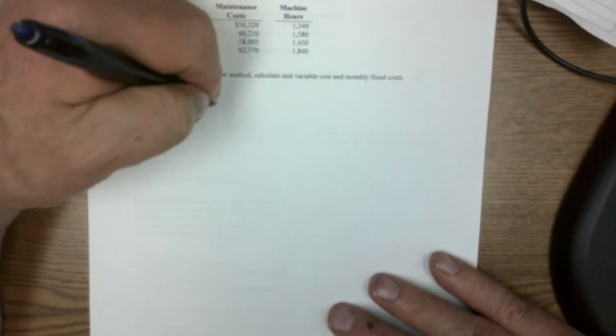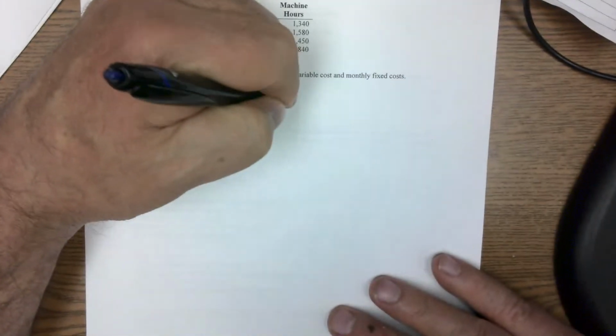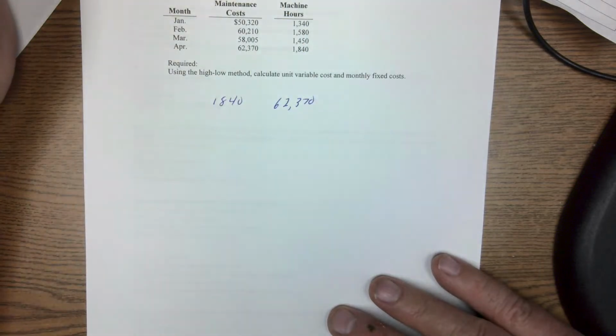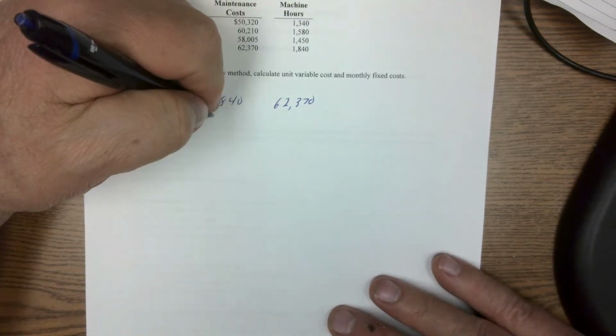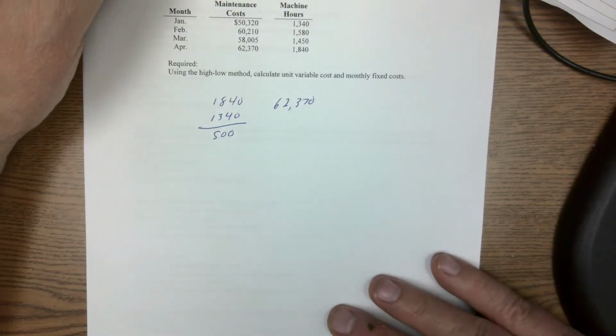Okay, the next one. A high-low method, calculate the unit variable and monthly fixed costs. So this time we've got the costs and the volumes backward from what we normally do. Our high volume is 1840 with 62,370 as the associated cost, and the low volume is 1340, giving us a difference of 500.